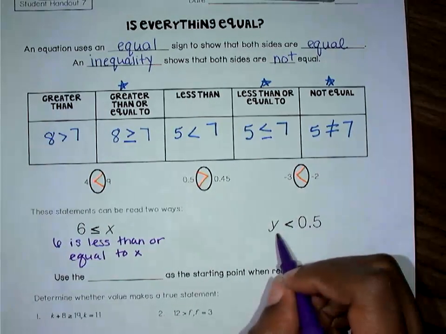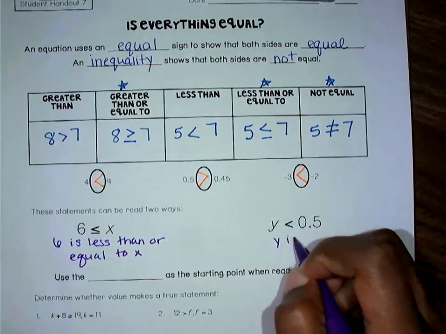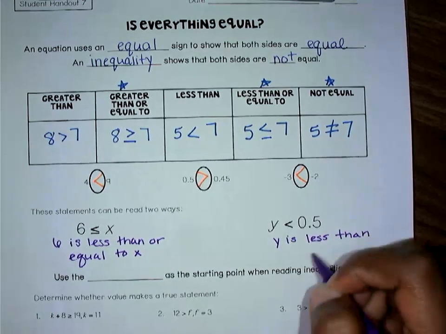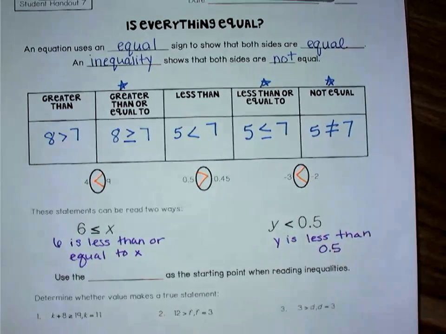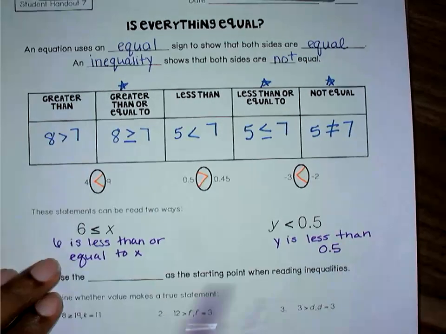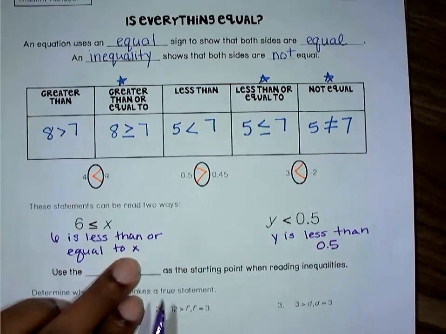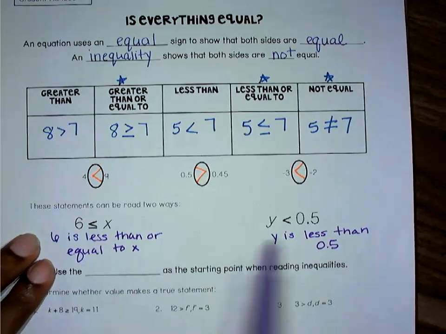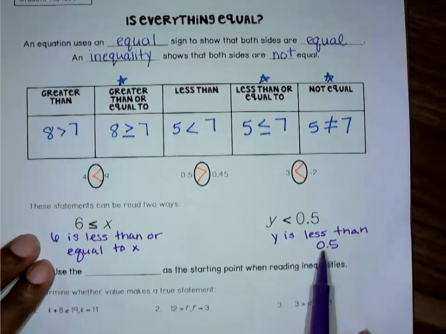And on this side, this says y is less than 0.5. Do you see how the variable is at the end on this side? Because it says 6 is less than or equal to x, and this one says y is less than 0.5.